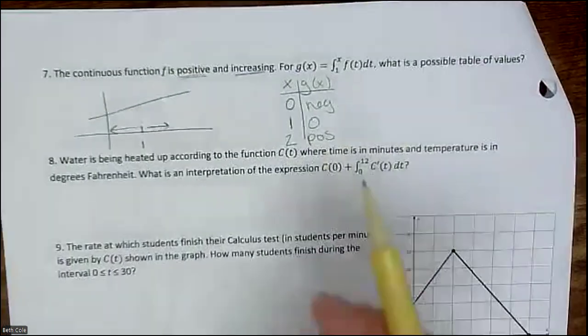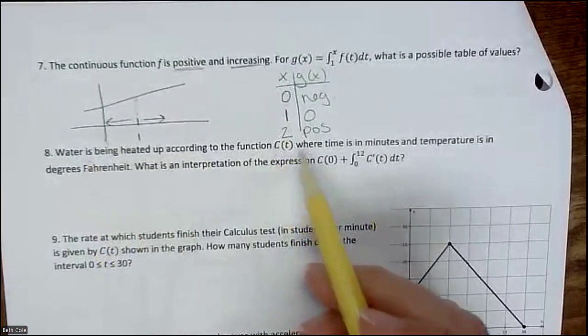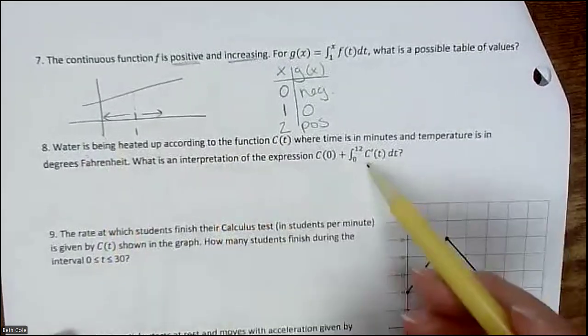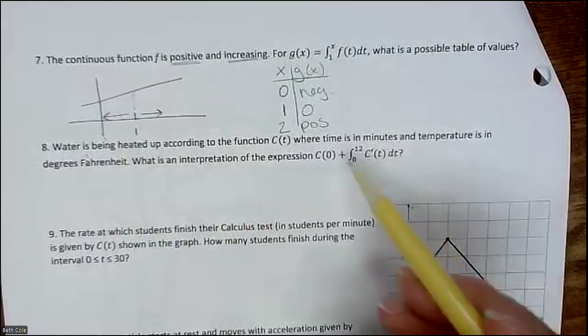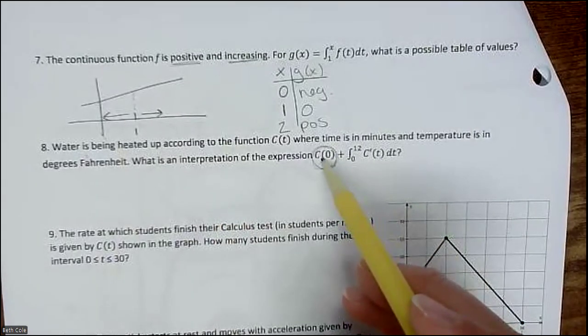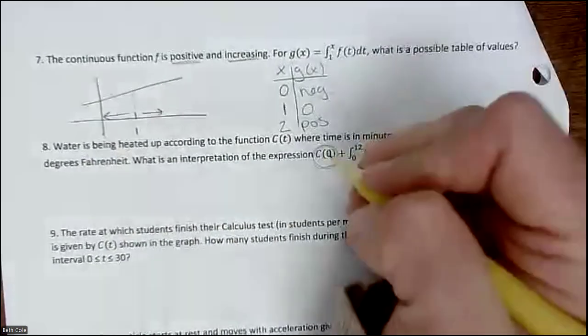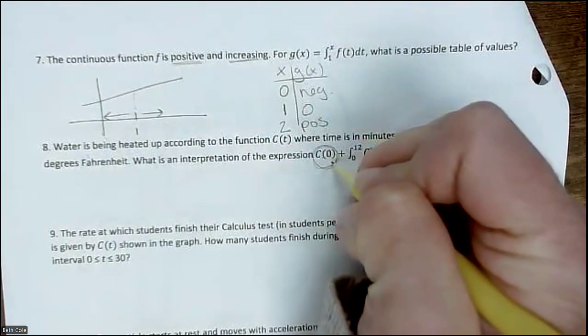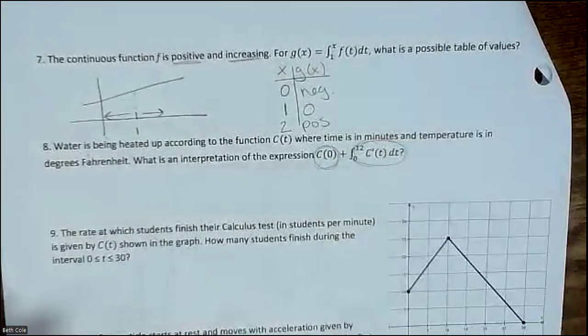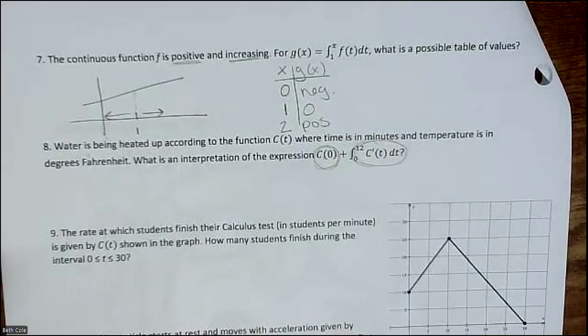Okay. Water is being heated up. We're making our coffee in the morning. Time is in minutes. Temperature is in degrees Fahrenheit. We need an interpretation of what on earth this means. This is what? Initial condition. So that's what the temperature of the water was to start with, like coming out of the tap. Plus, this is like how much you heated it up, the accumulated temperature.